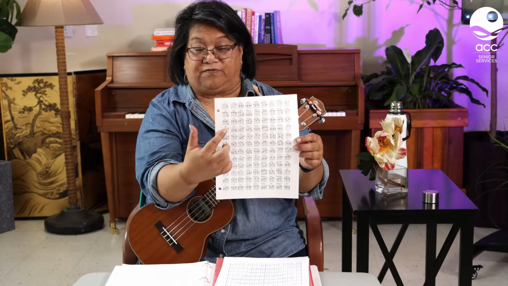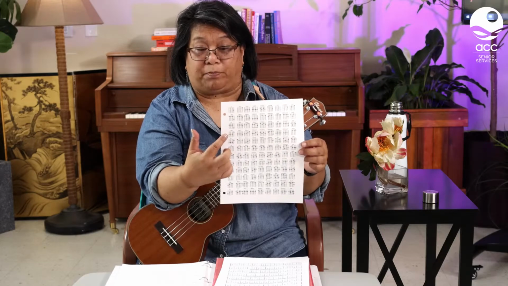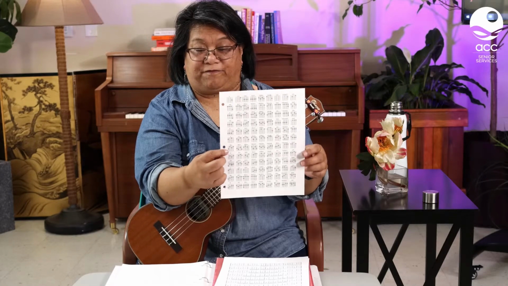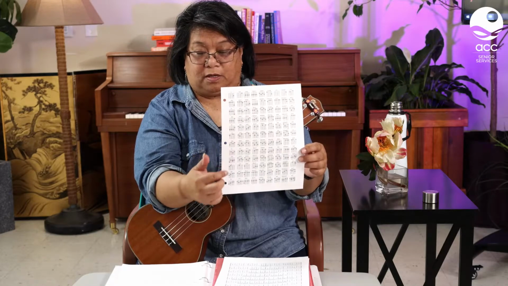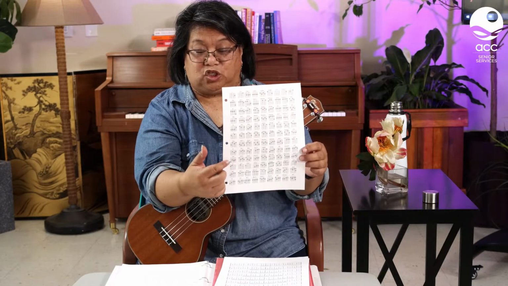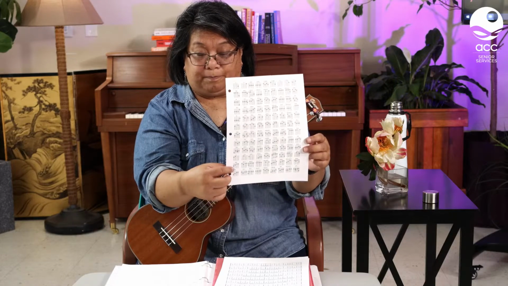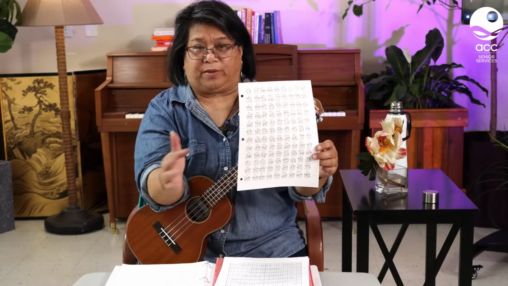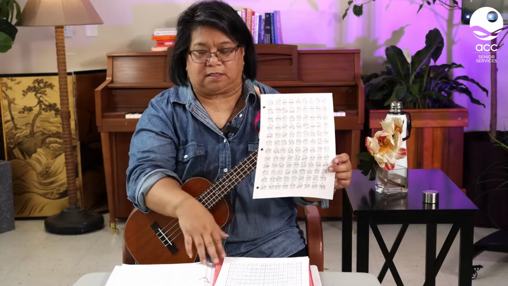So they are the same, and you're going to see this wherever you see flats here. Like here's that E flat, it's the same as a D sharp. All right, G flat is the same as an F sharp. A flat is the same as a G sharp. And B flat, we usually just look at B flat as being simply B flat.